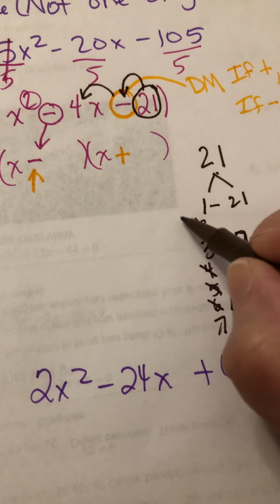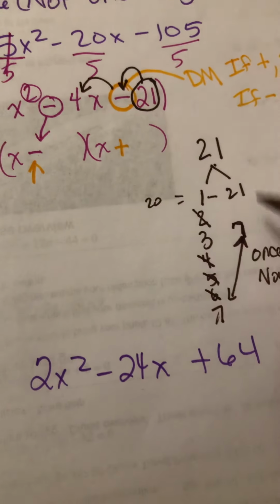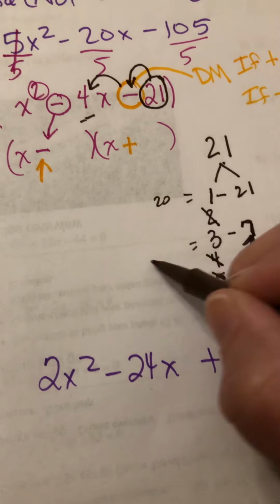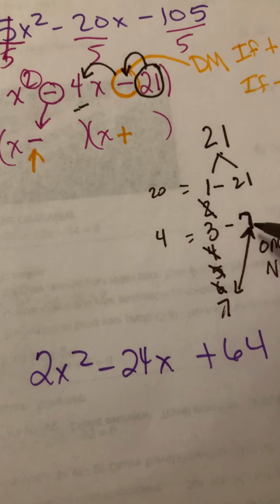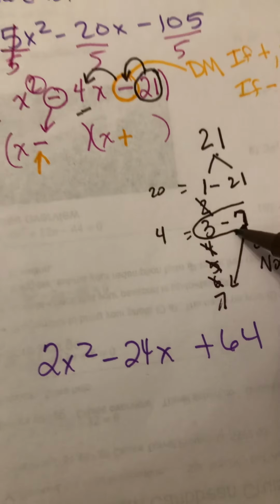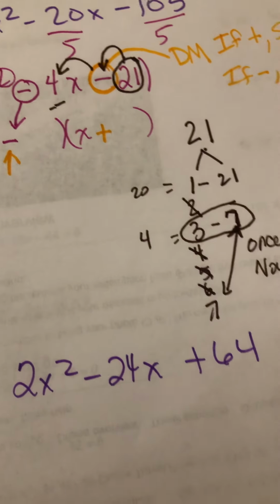21 minus 1 equals 20. That is not 4. I need it to equal 4. 7 minus 3, oh, there we go. That does equal 4. But 4 does not go in here. Remember that from yesterday. These are our factors, 7 and 3.